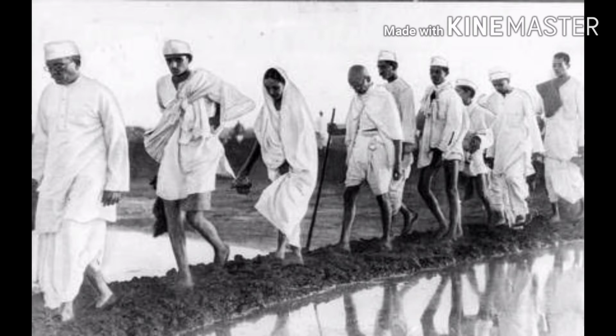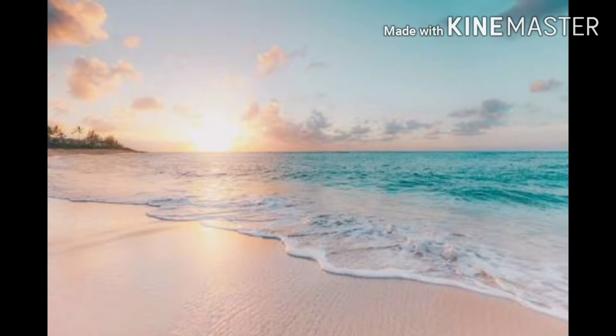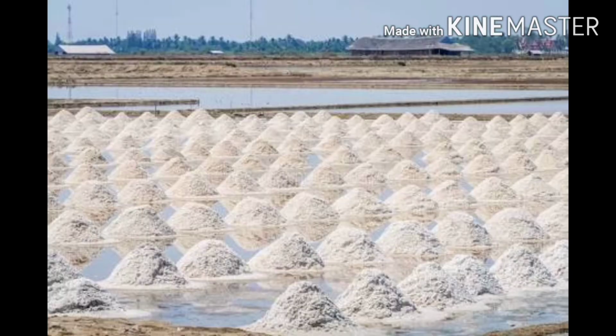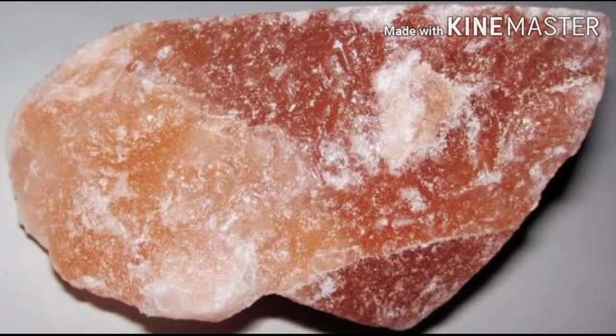The British charged tax for salt, so Gandhiji started this movement so that people could make their own salt by evaporation of seawater. Seawater contains many salts dissolved in it. The seawater is first pumped into salt lakes and by its evaporation we get salt. Another method of harvesting sodium chloride is mining of rock salt. Deposits of solid salt are found in several parts of the world.